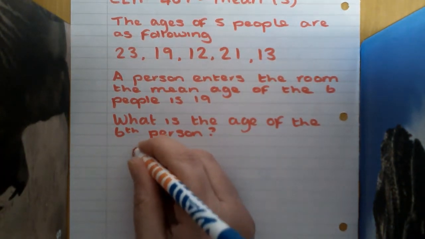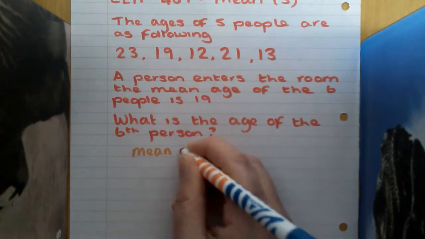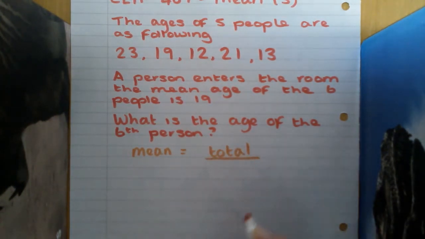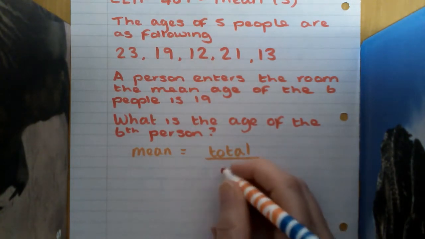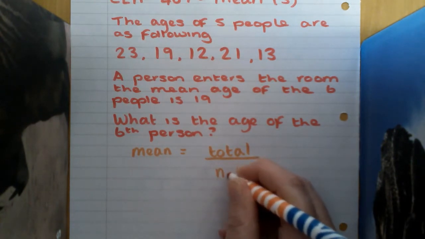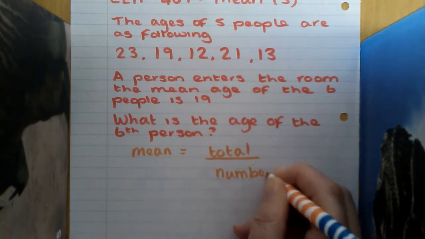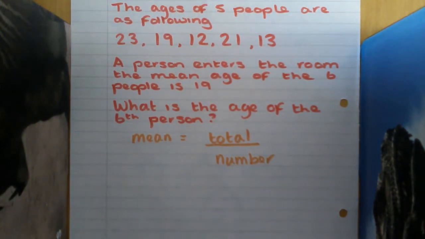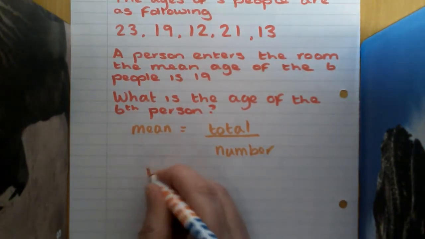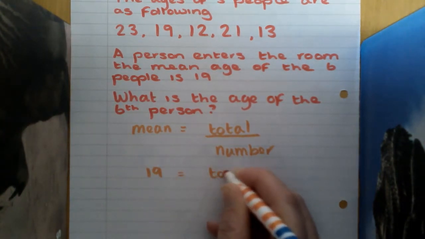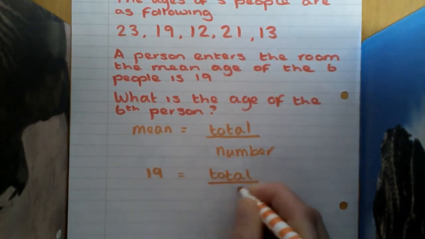Because we know that the mean is the total divided by the number of people. So if I know that the mean is 19 and the number of people I've got is 6, it'd be divided by 6.